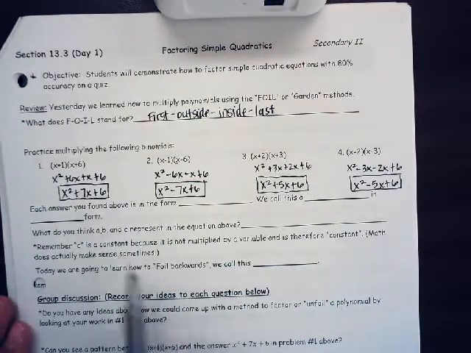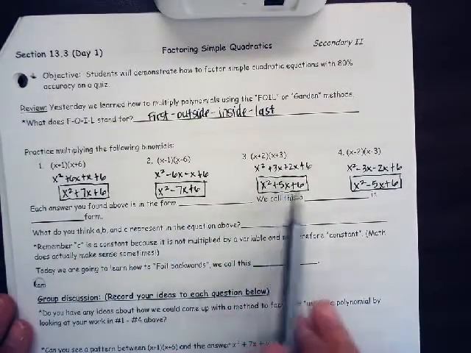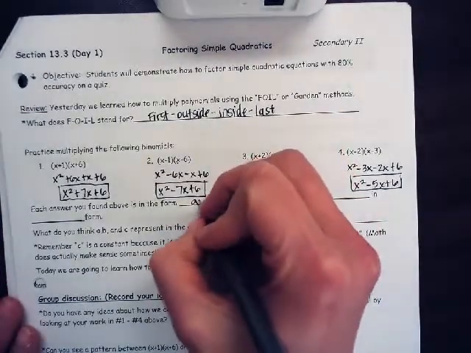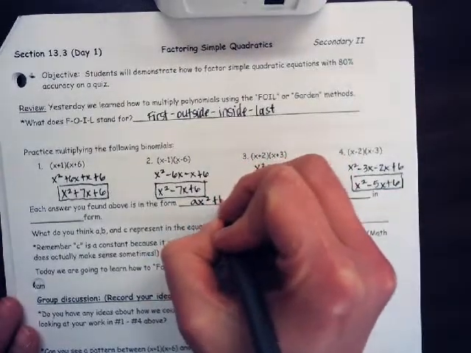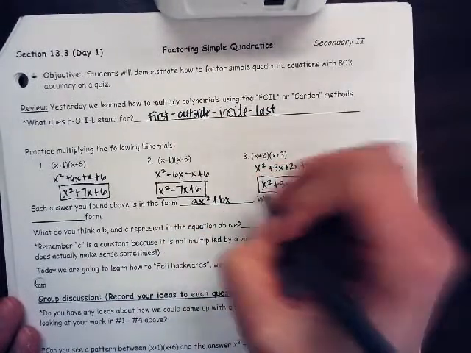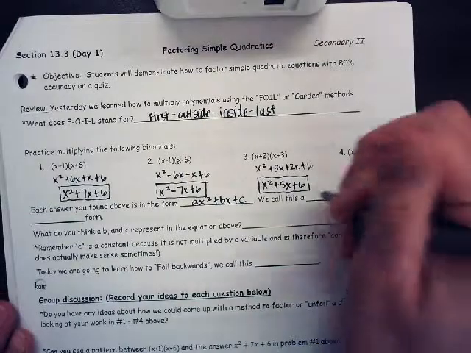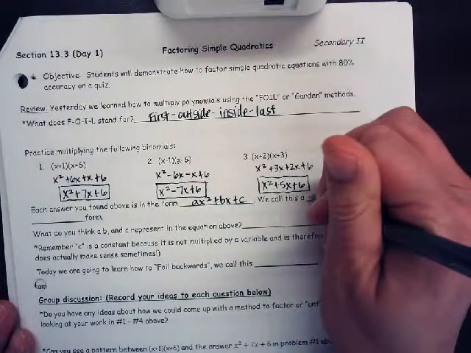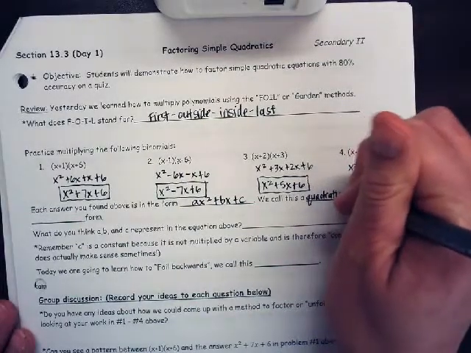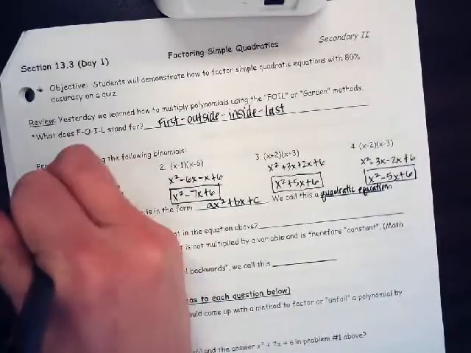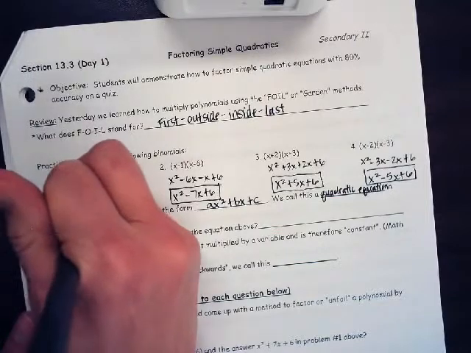Each answer that we found above, those four answers, are in the form of a number times x squared plus a number times x plus c. We call this a quadratic equation in standard form.